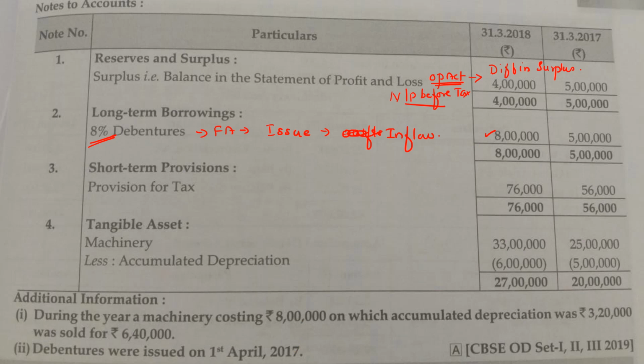And secondly, in the operating activity, you need to remember that there are non-operating expenses and losses. So under non-operating expenses, this interest on debentures would be added because it's a non-operating expense which was subtracted in arriving at the net profit. So we add that back.